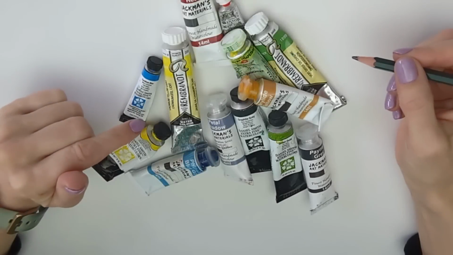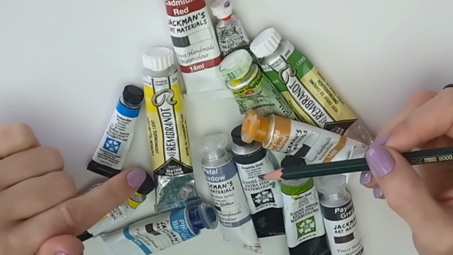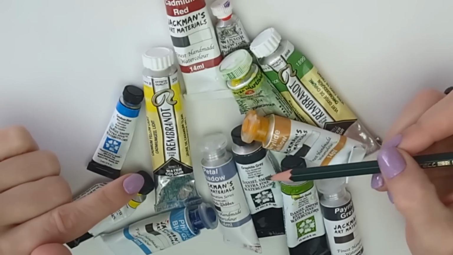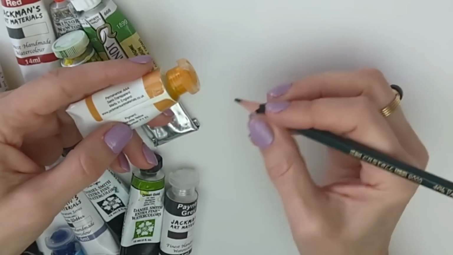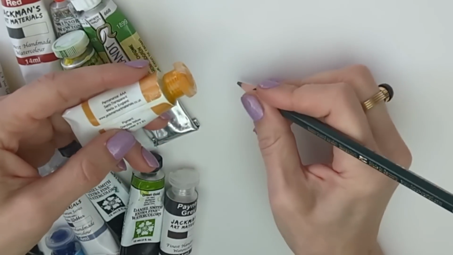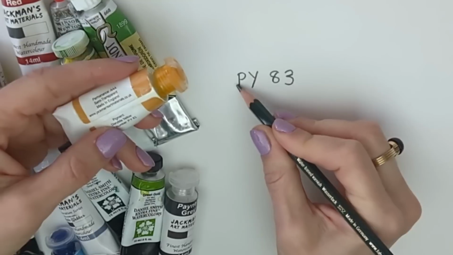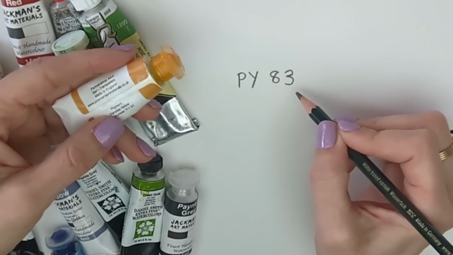Let's talk pigment numbers. Now, most tubes of paint will have the pigment number written on the back, and it will be indicated by the letter P with some letters after it. So let me show you what we have here. If I look on the back of this one here, which is diarylide yellow, I have PY83. PY stands for pigment yellow. 83 is its place on the colour index chart.